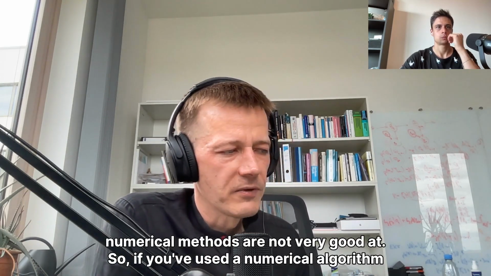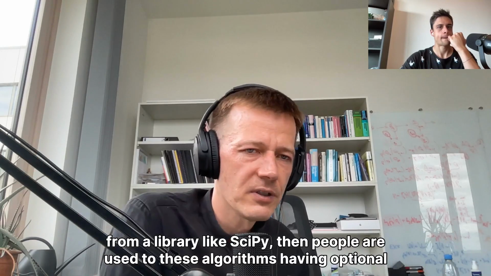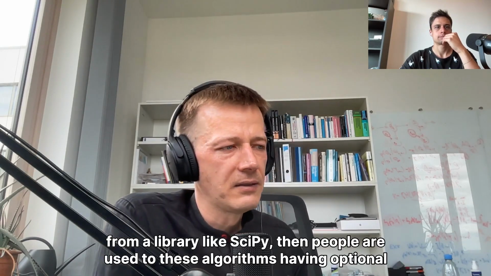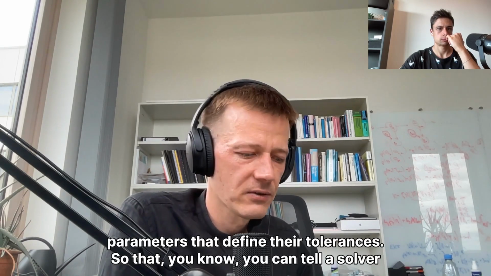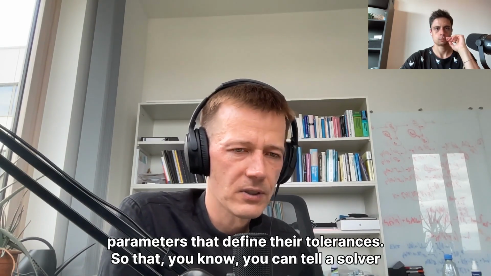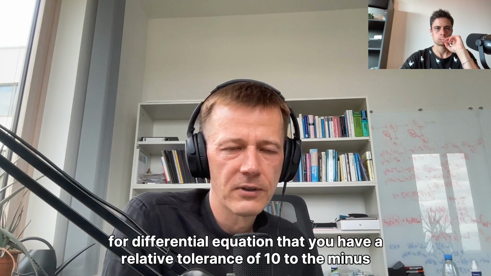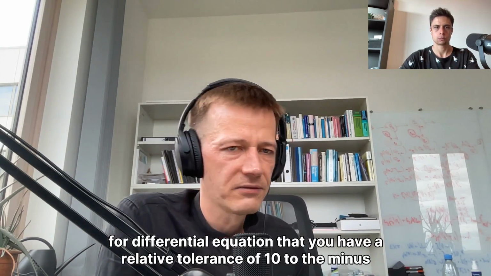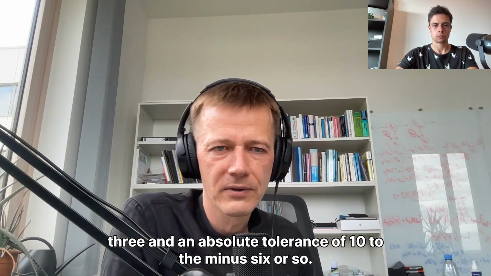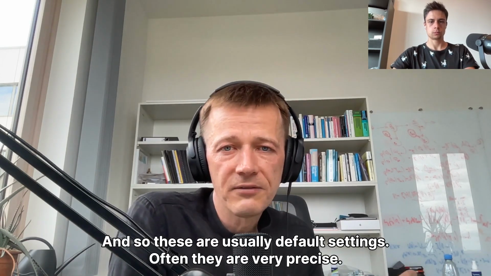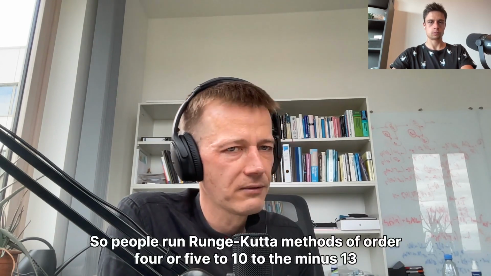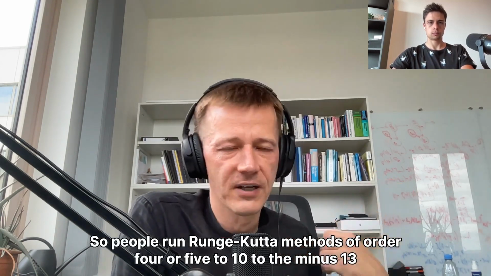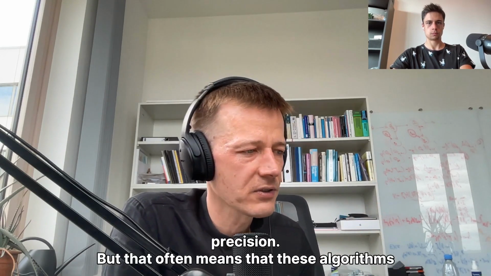If you've used a numerical algorithm from a library like SciPy, then you're used to these algorithms having optional parameters that define their tolerances. So that you can tell a solver for a differential equation that you have a relative tolerance of 10 to the minus 3 and an absolute tolerance of 10 to the minus 6 or so. And these are usually default settings. Often they are very precise. So people run Runge-Kutta methods of order 4 or 5 to 10 to the minus 13 precision.